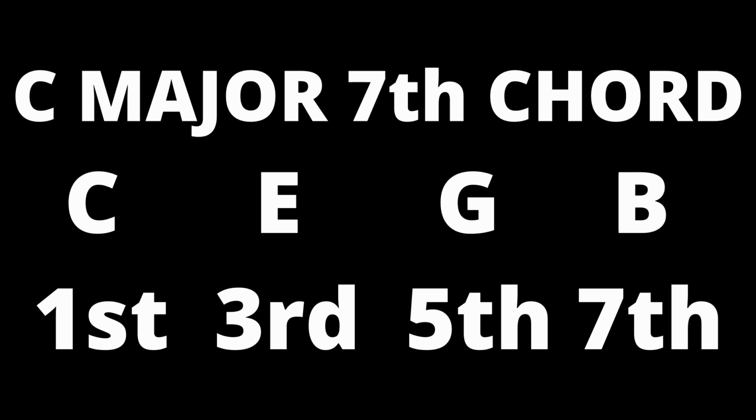The C major scale has the following notes: C, D, E, F, G, A, and B. The first note is C, third note is E, and fifth note is G. These notes create a C major chord. Add the 7th note B to this and you get a C major 7th chord.